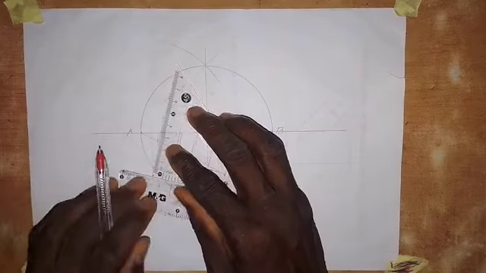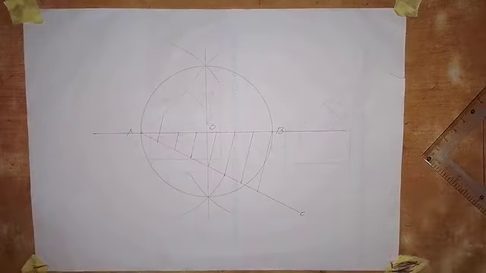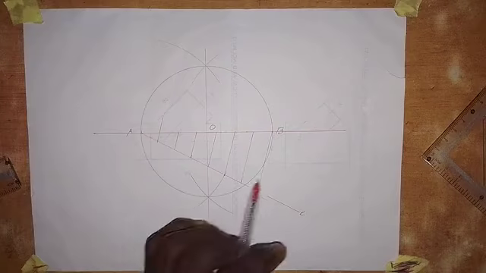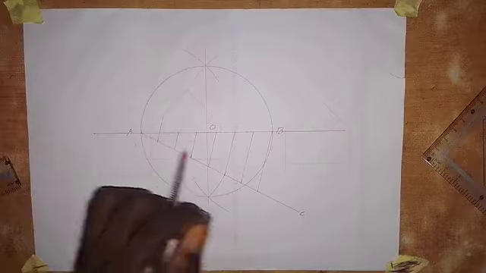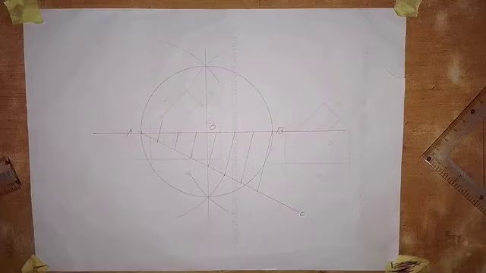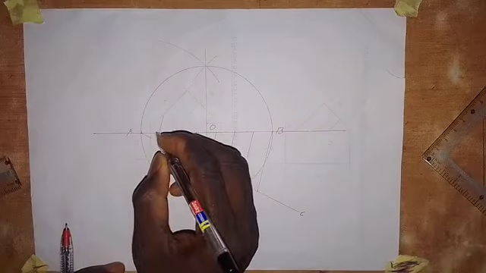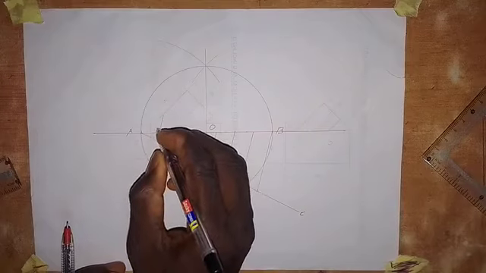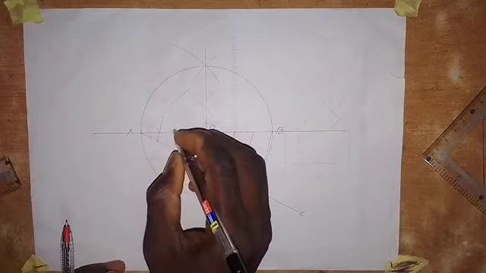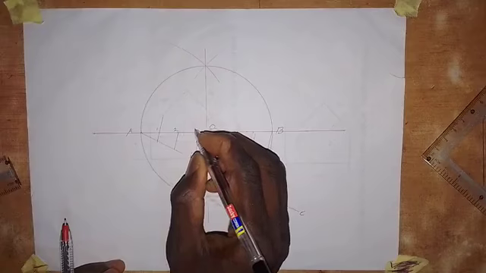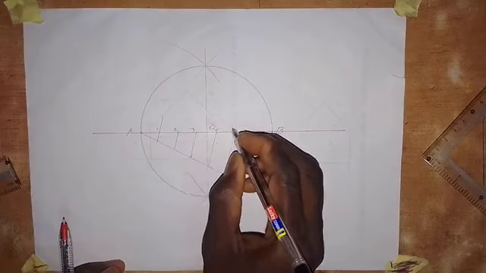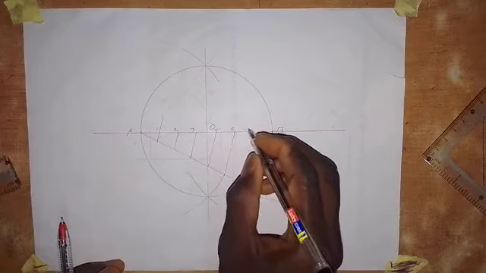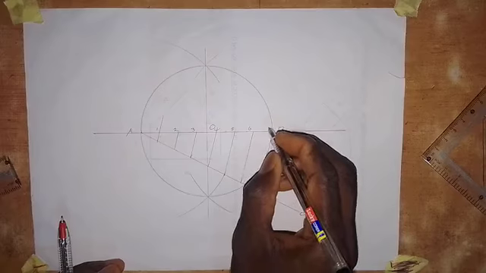So we have this. We have divided this line AB into 7 equal parts. These lines here are parallel to each other. Take note of that. Now we are going to number the points on the line. This is point 1 and this is point 2, this is point 3 and this is point 4, this is point 5, and this is point 6, and lastly this is point 7.